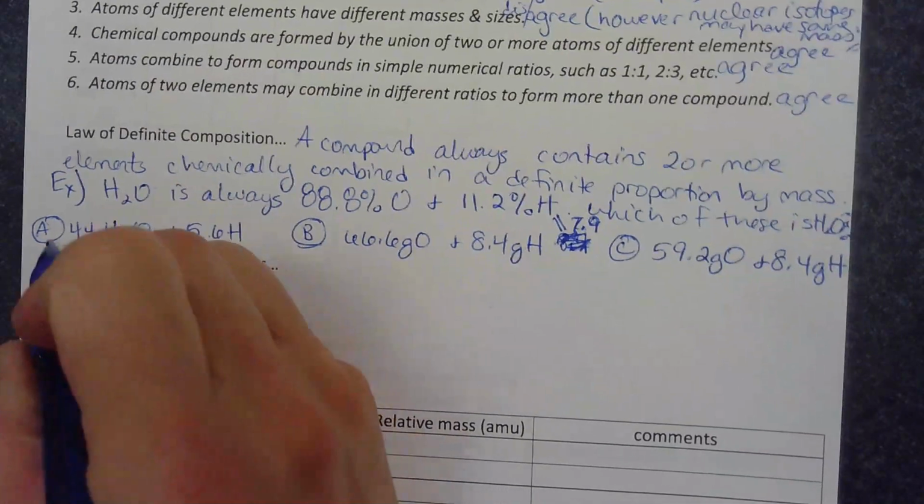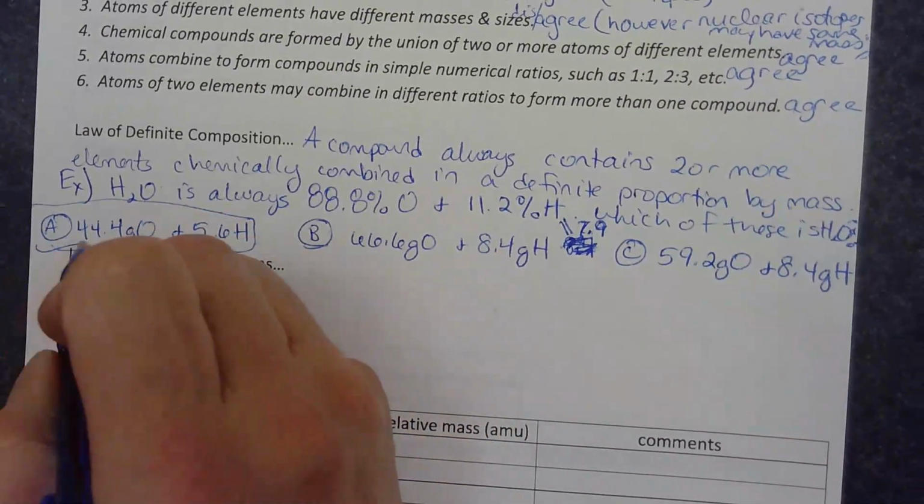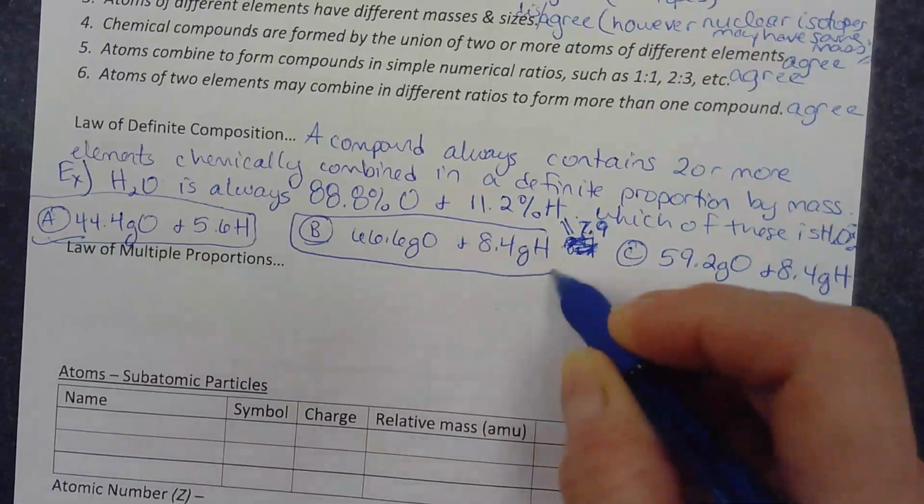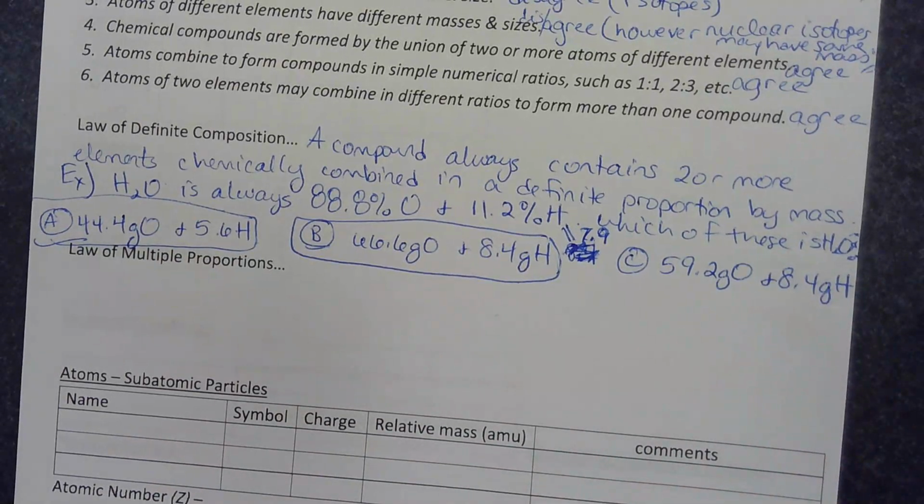So we know this one is. So this one definitely is. All right, what else is? B, okay. What's the ratio for C? So it's not, is it? Does that make sense?